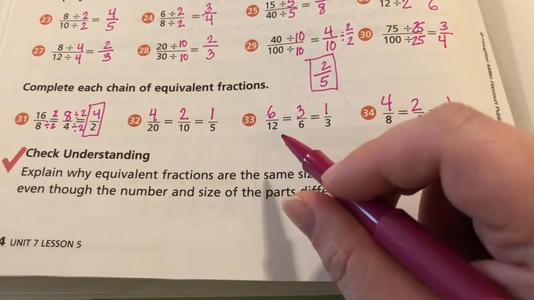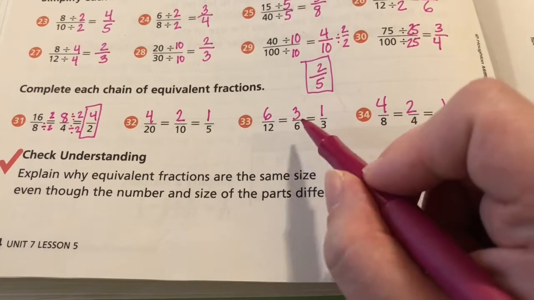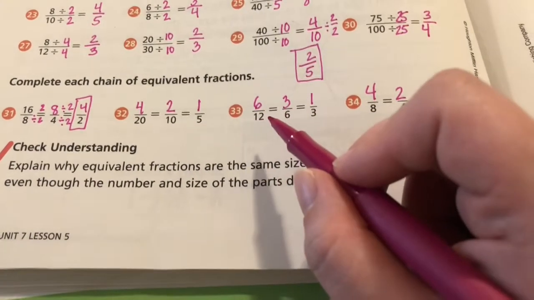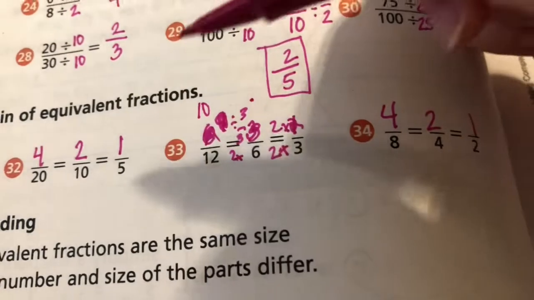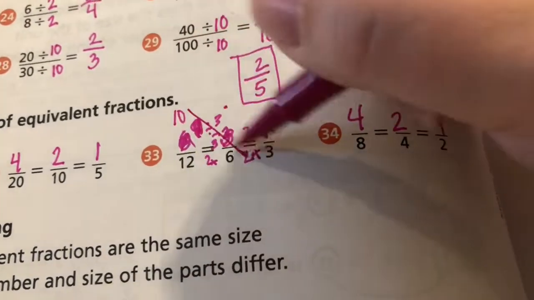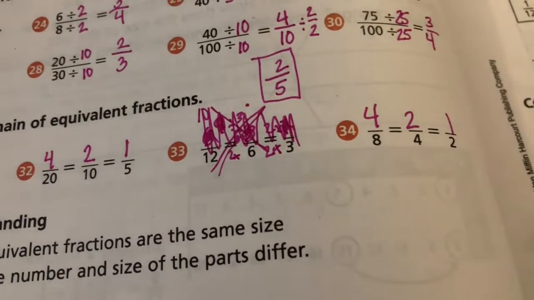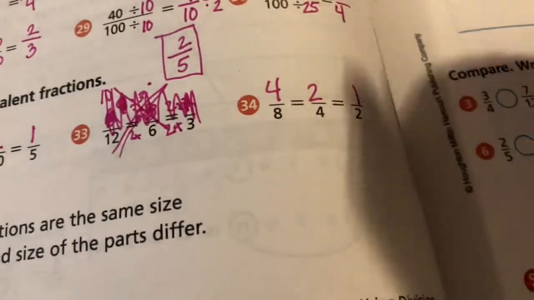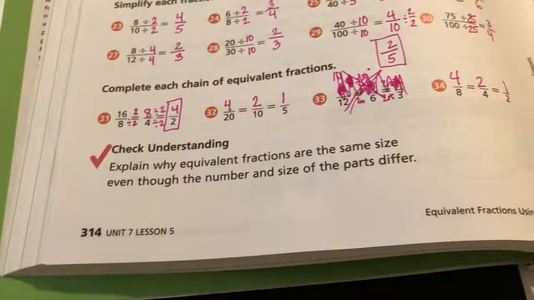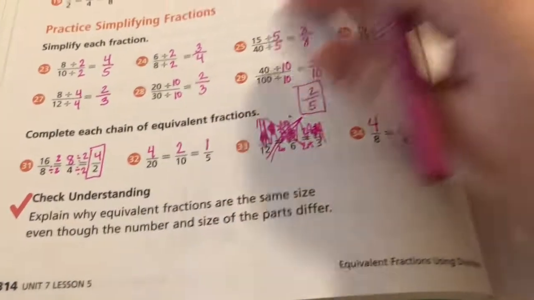Oh wait, hang on. I did that wrong, didn't I? They're number 33. All right, you know what? Number 33 is actually a really difficult one, and I don't want you to have to worry about that for now. So don't worry about 33, okay? 34, pretty straightforward. All right, so this is your practice.